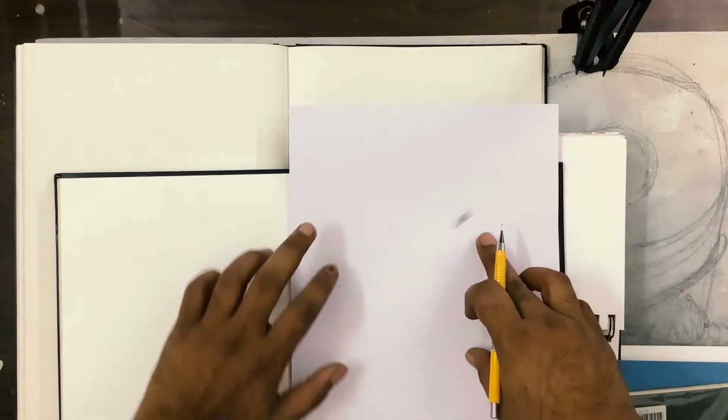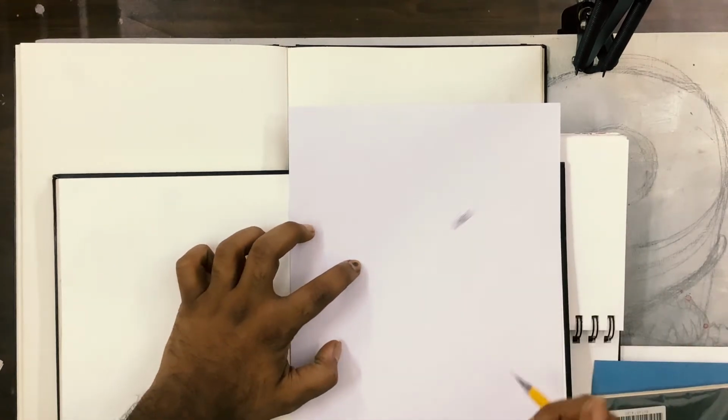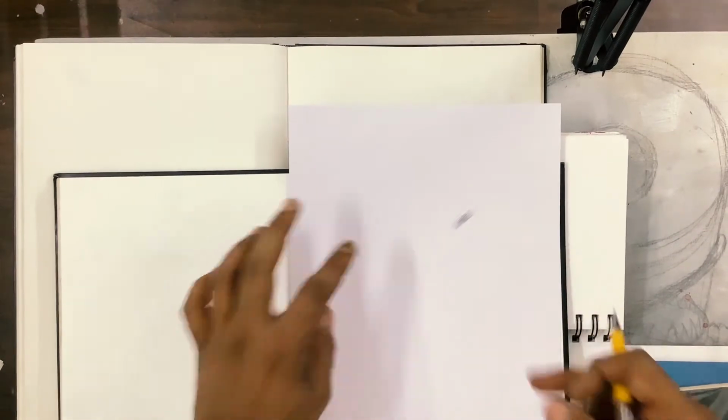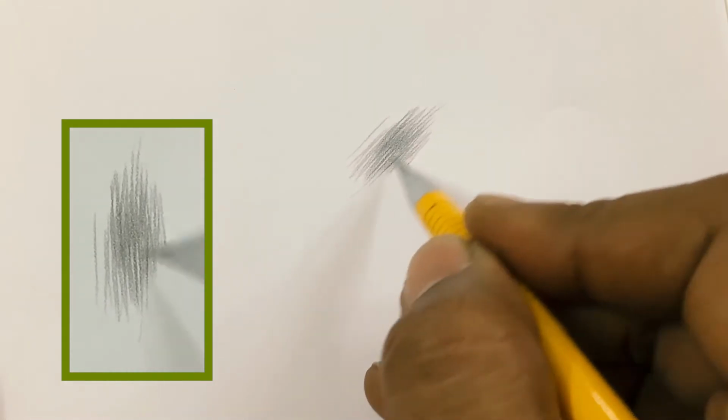So right now I have started doing the stroke section on this one, and I'll give you a closer look. As you can see, there are microscopic spaces in between my pencil strokes, but at the same time, if I keep on doing it, all the grains and the in-between spaces are getting dissolved, right?